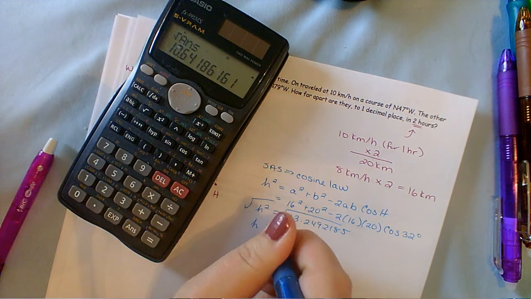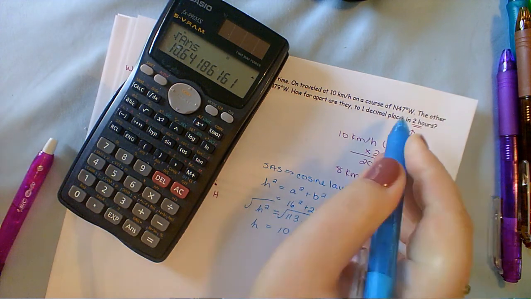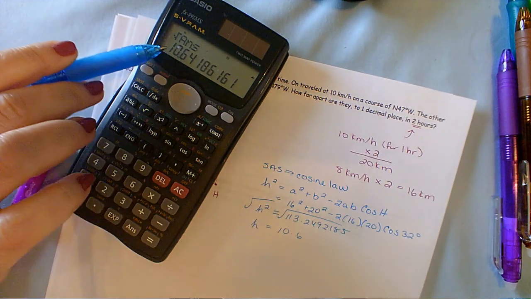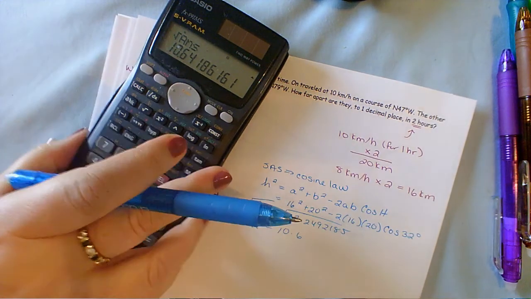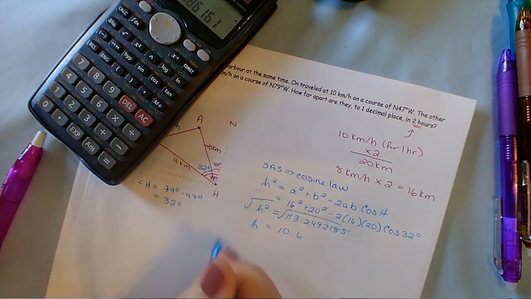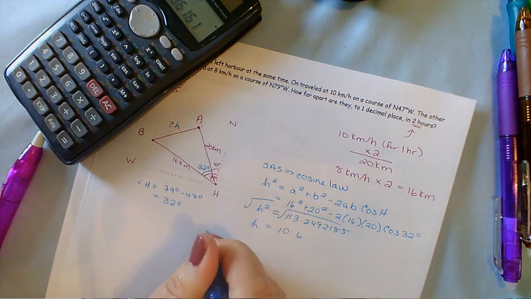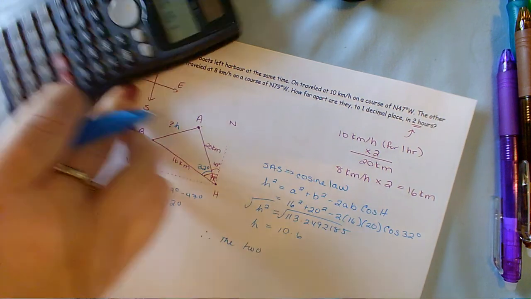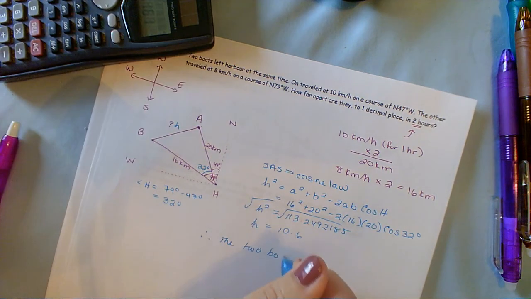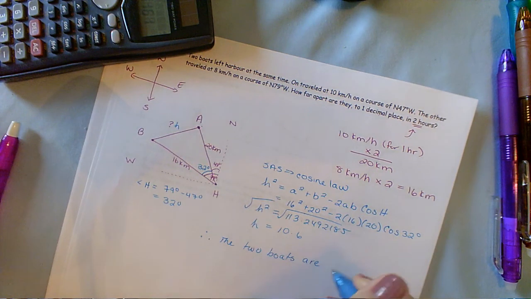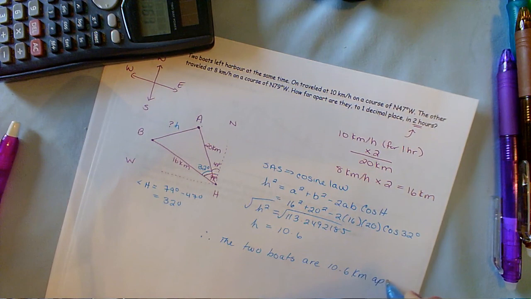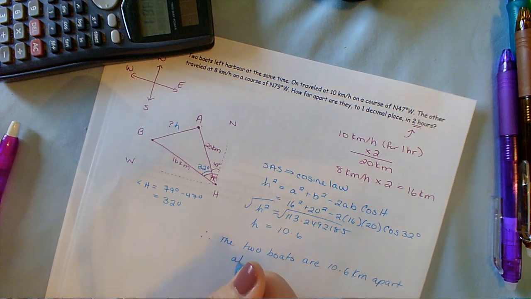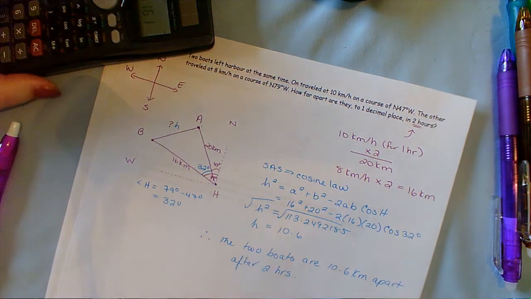Notice I didn't clear my calculator. 10.6, because I wanted it to 1 decimal place. So I already know 10.64. We're going to call this 10.6. So how far apart are they? Therefore, the two boats, or ships, are 10.6 kilometers apart after 2 hours. And that answers the question.